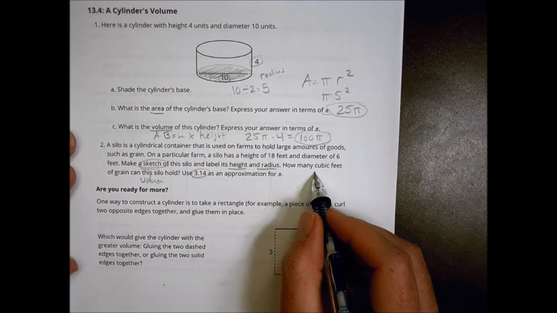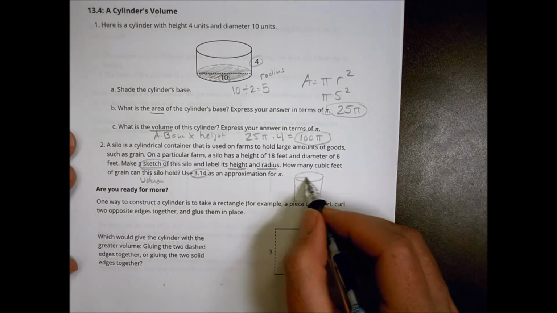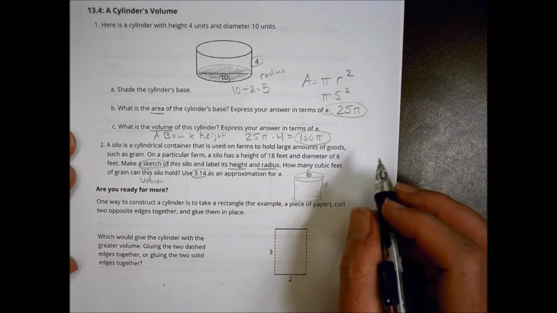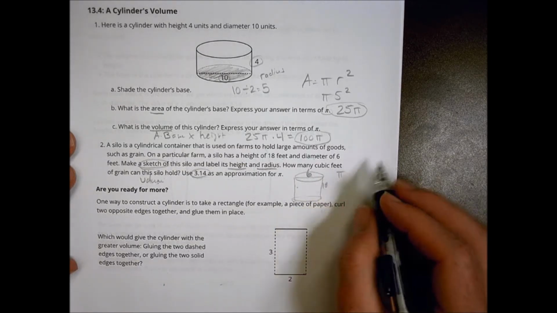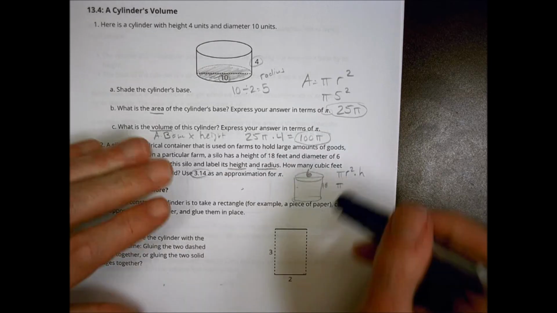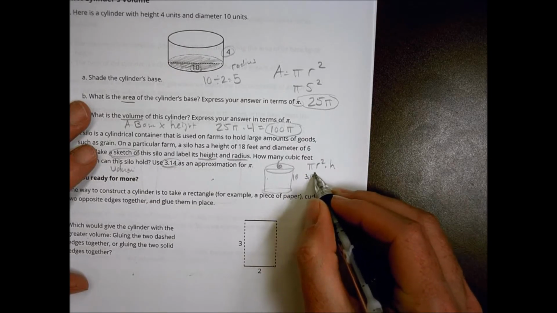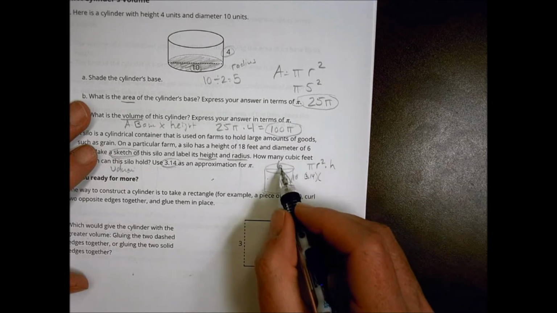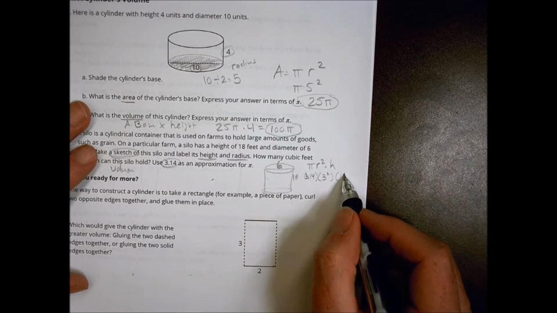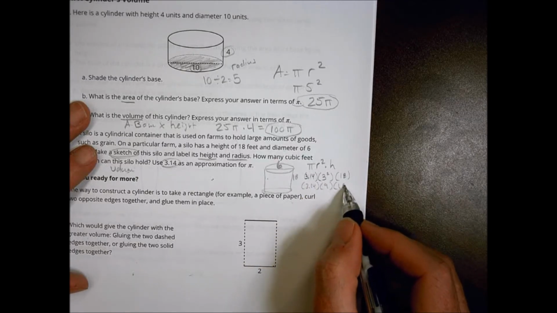So we have a silo that has a shape like this, right? We know it has a diameter of 6, and it has a height of 18. So we're going to take the area of the circle, which is pi times the radius squared, and multiply that by the height. They want us to use 3.14 for pi, so we'll multiply 3.14 by the radius squared. The radius is half of 6, which is 3, squared, and then we multiply that by the height, which is 18. So we have 3.14 times 9 times 18.